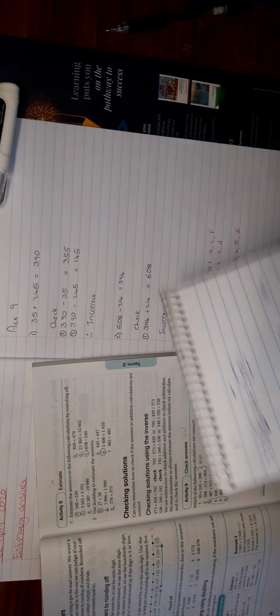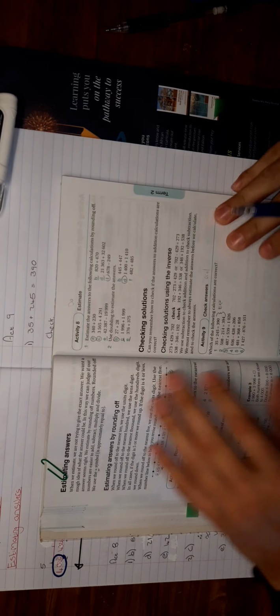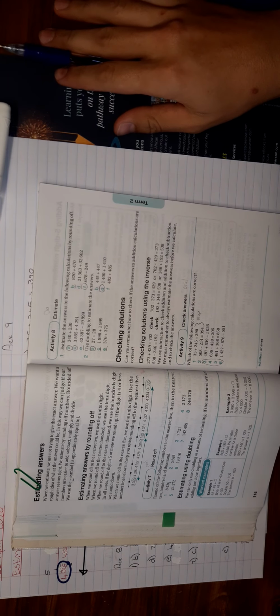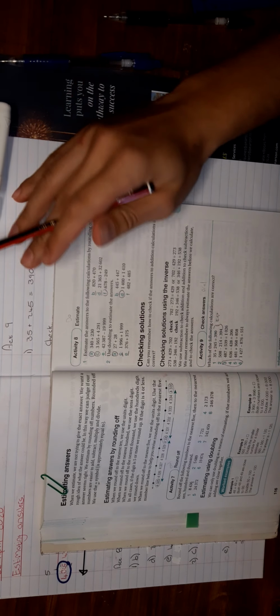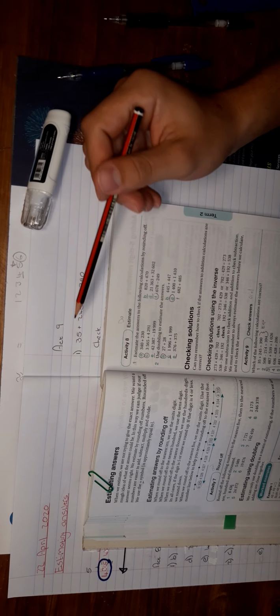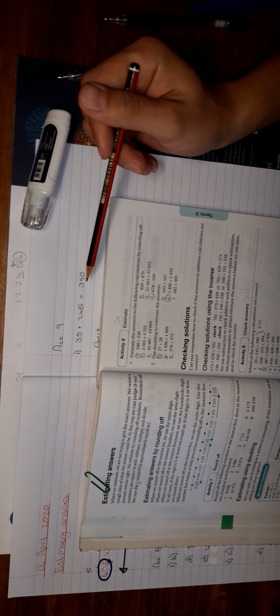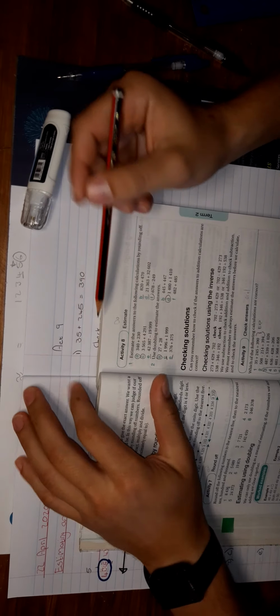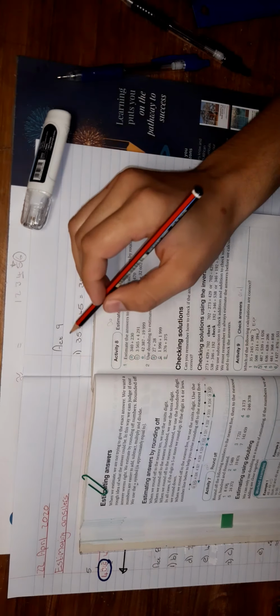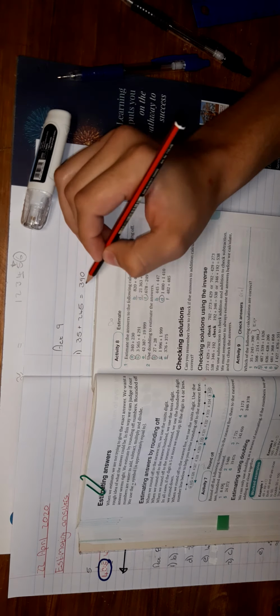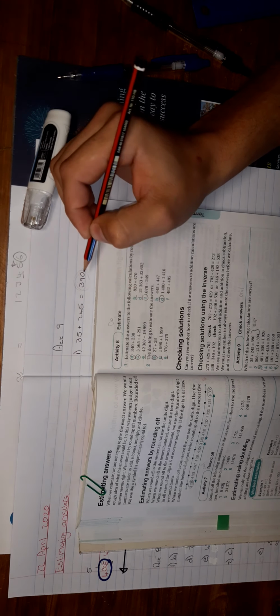So now we're going to look at activity 9. I've done the first two as examples. You're going to do the 3, 4, 5, and 6 for homework. Now, they give us an amount of 35 plus 245 equals 390. Now, straight off, you can see something is not adding up here. Because when you add 35 to 245, it will not give you 390. You can just use your common sense to see that. But now you have to go and check to see if this is true or correct.